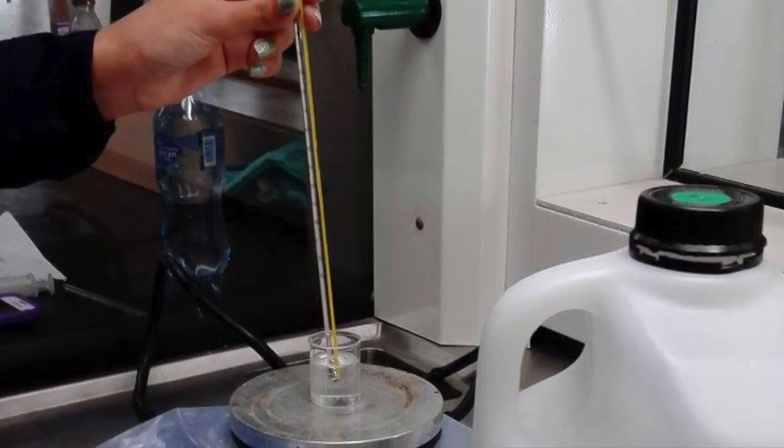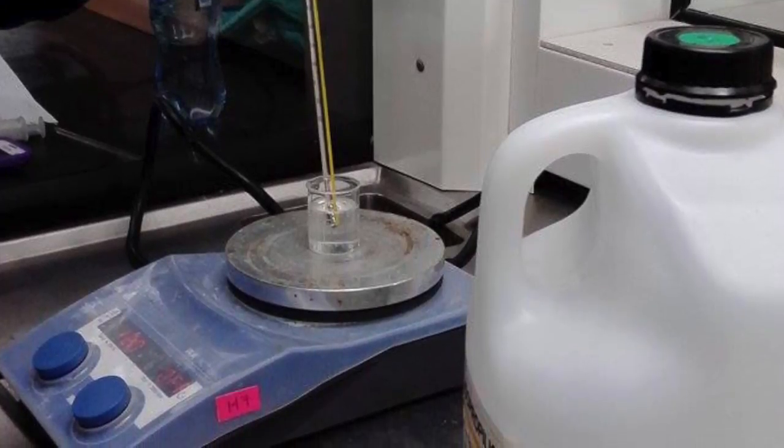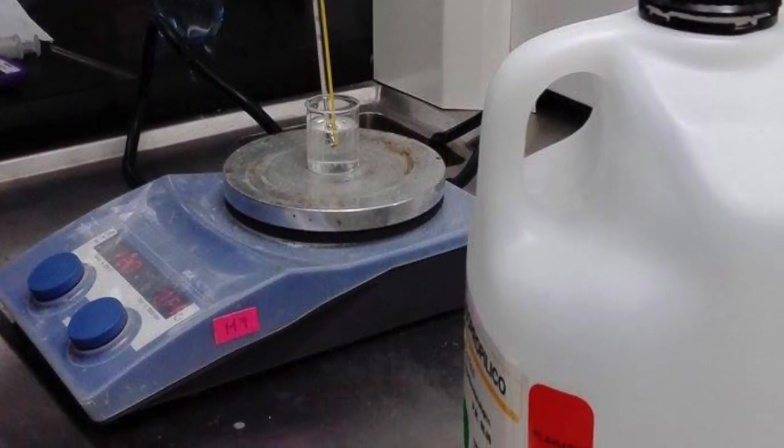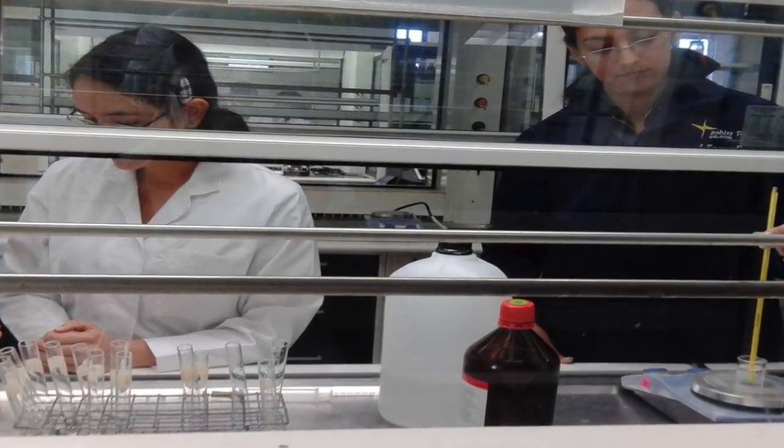Then the team took a sample of pure compound and checked the temperature of its ebullition point, experimentally and theoretically.